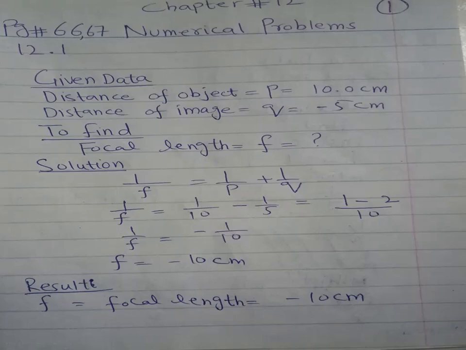I repeat, an object 10 centimeter in front of a convex mirror forms an image 5 centimeter behind the mirror. What is the focal length of the mirror? This was the numerical statement. Now, what is given to me?